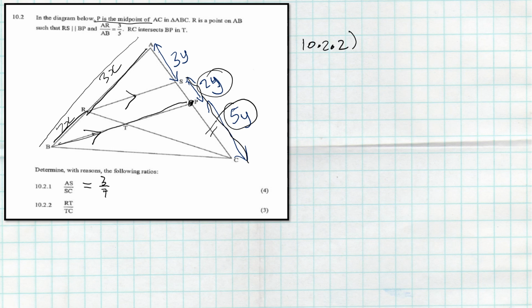10.2.2, determine with reasons the following ratios. They want RT over TC. Let's go and check for RT over TC. Let me just use a different color. RT is this one over what? Over TC. Can you check the triangle in which it is found, where we can apply proportionality? So the tricky thing here is that they will just give you this parallel being here, right? So maybe you can just think maybe it's also not on that.